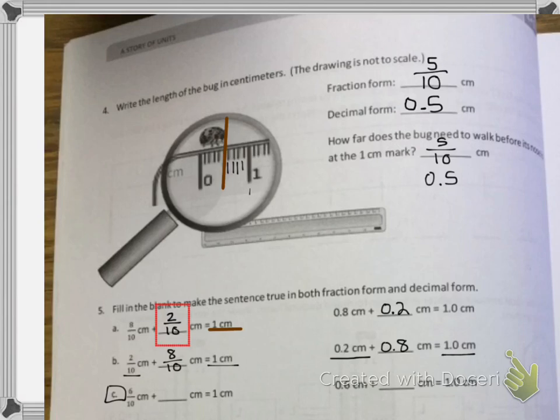All right, let's get into it. We have 6/10 here, and I need to get to 1 whole. So my fraction, I'm going to add 4/10 of a centimeter to make 1 whole. So 6/10 plus 4/10 equals 10/10, which is a whole. I have 0 and 6/10.